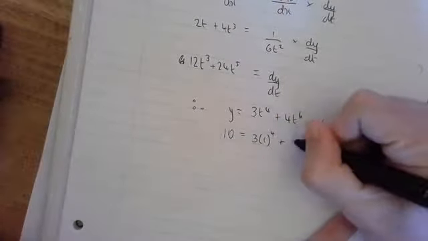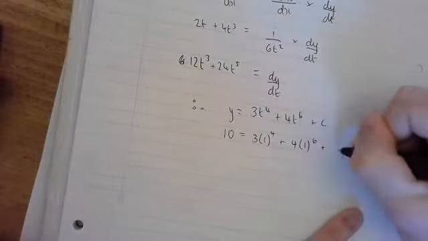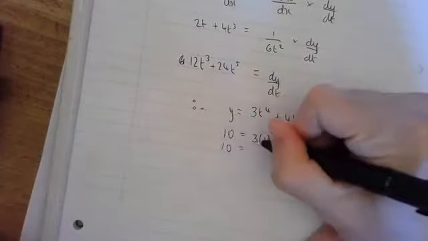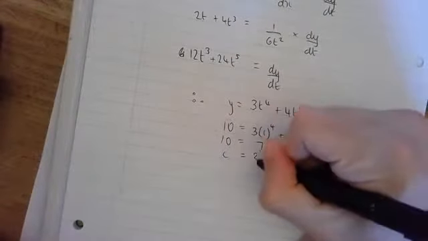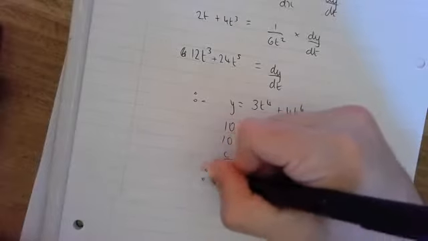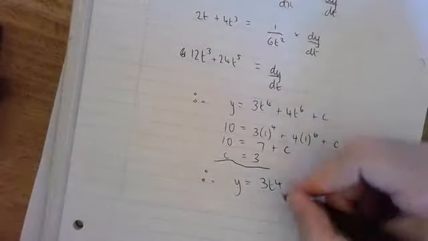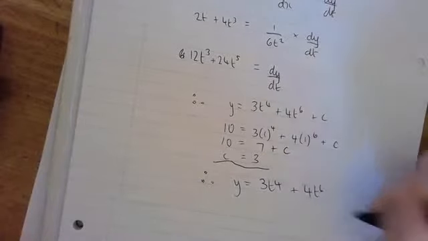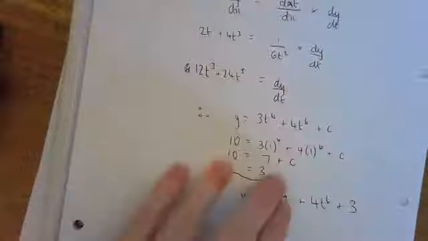Anything to any power is always 1, so in some respects I didn't need to write it, but that's going to be 10. 3 plus 4 is 7, plus c, so c is equal to 3. Therefore, y equals 3t to the power of 4 plus 4t to the power of 6 plus 3.